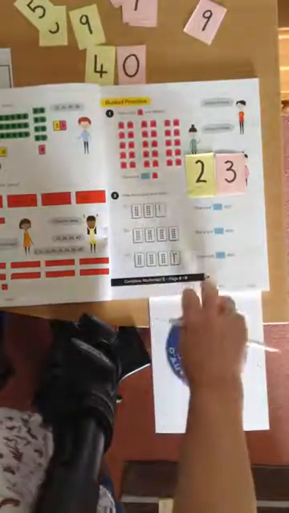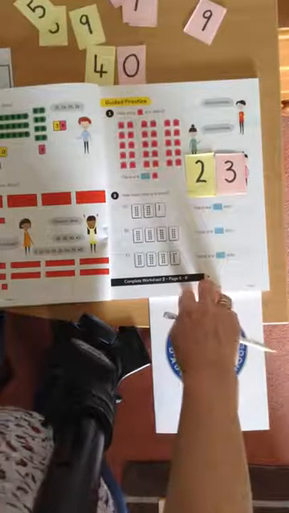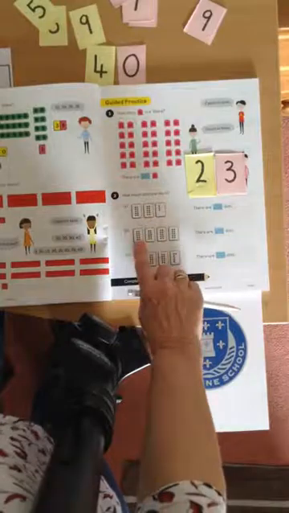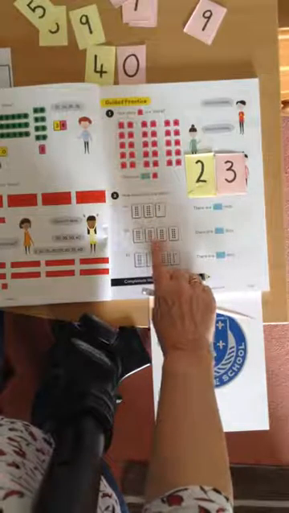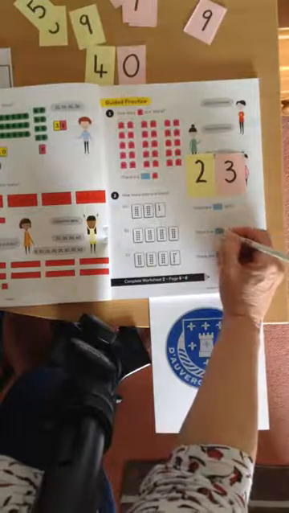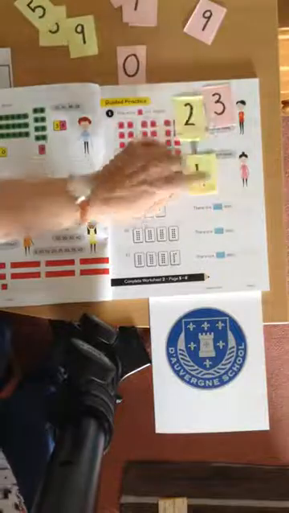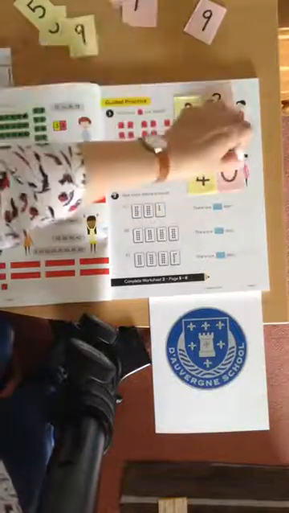What's 4 lots of 10? Can you shout out the answer? Well done. It's 40. Let's check. 10, 20, 30, 40. So we've got 40 dots, and 40 is 4 lots of 10 and 0 ones.